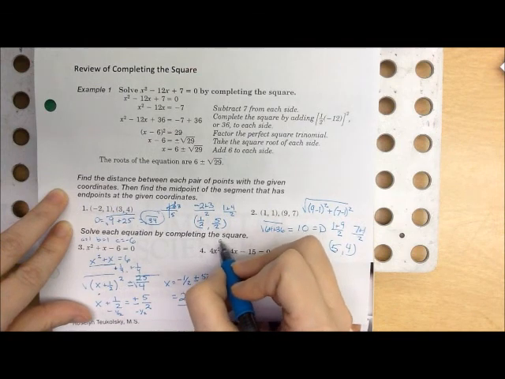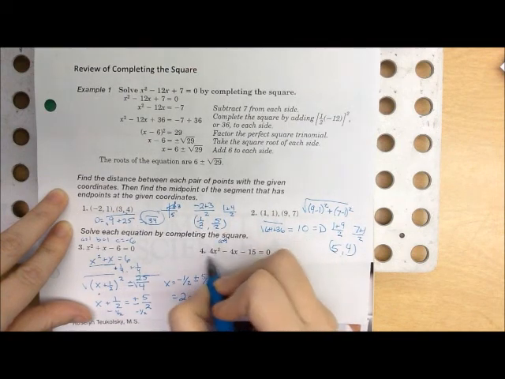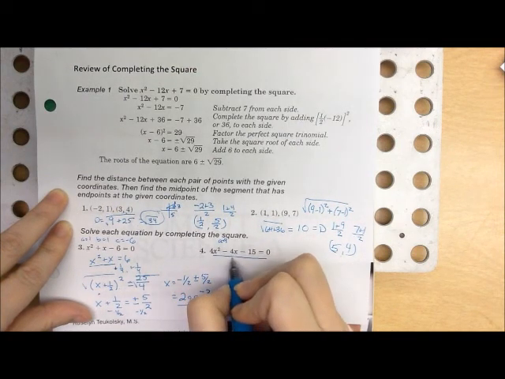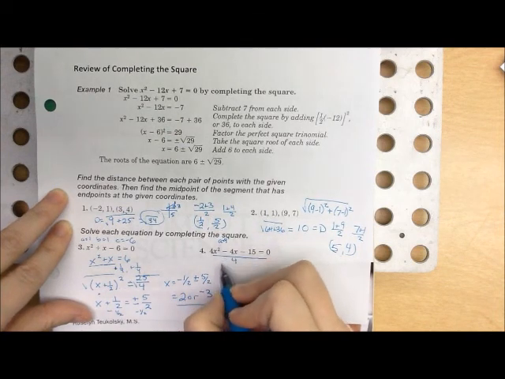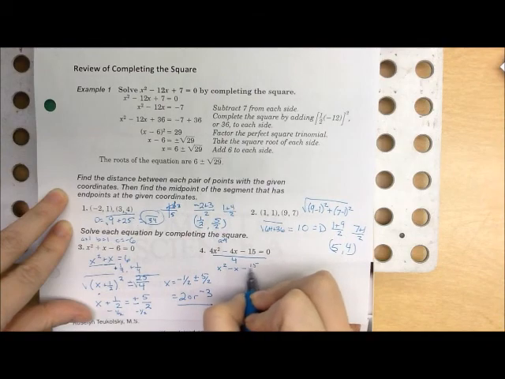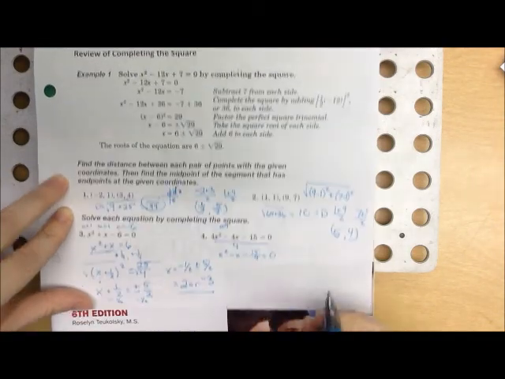This one, a is 4, so we have to divide everything by 4 first, because we need to get that beginning term alone. So x squared minus x minus 15 over 4 equals 0 over 4, which is still 0.